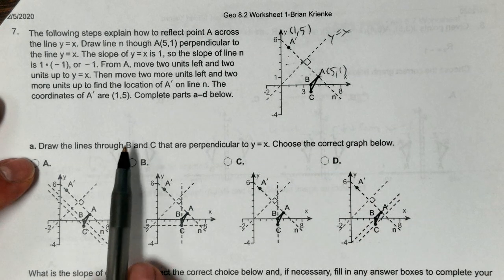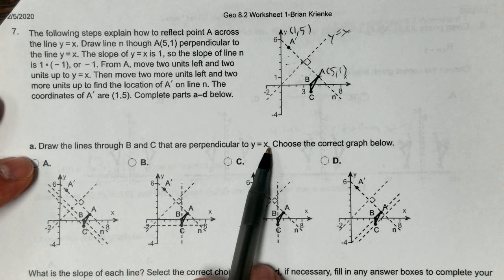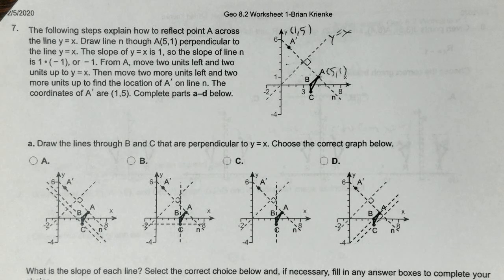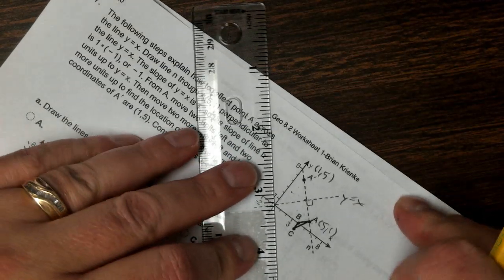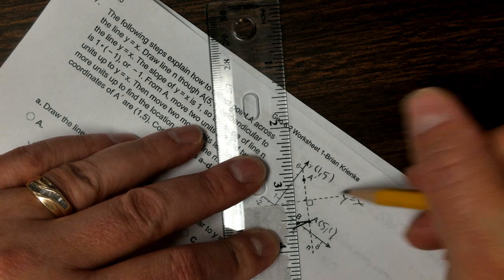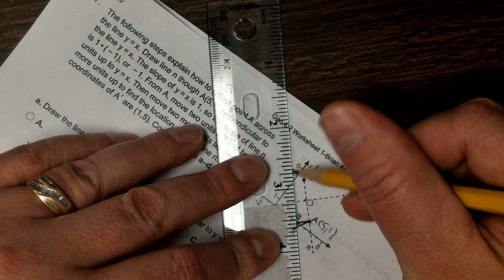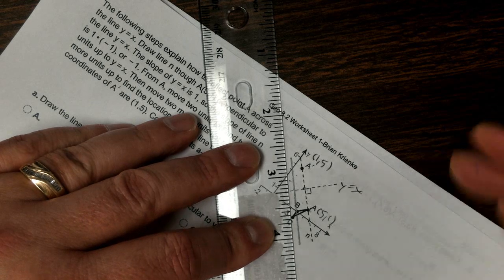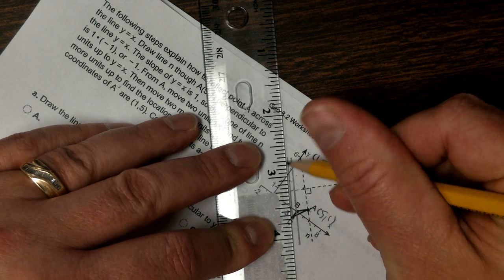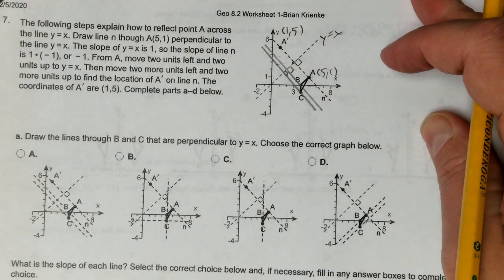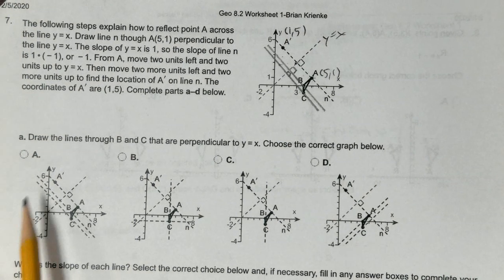Now it says draw the lines through B and C that are perpendicular to y equal x. Okay, so the first thing is what I'm going to do on my paper is just use a ruler and I want it to be perpendicular to this y equal x. And then I'm also going to want to do it through the C. And these make right angles because they're perpendicular. So that was the first thing.